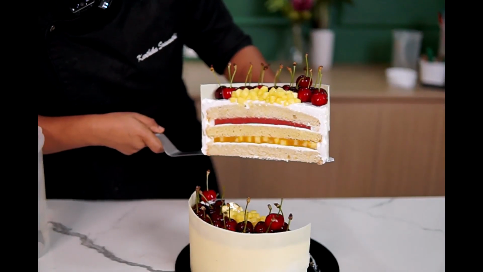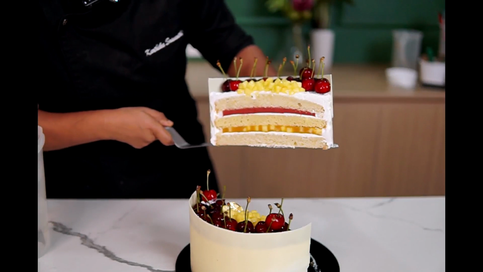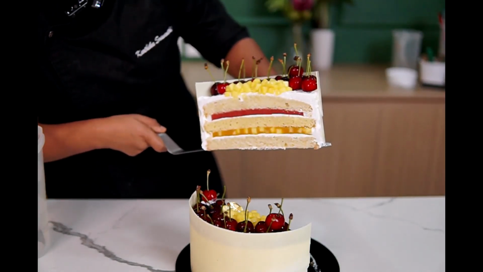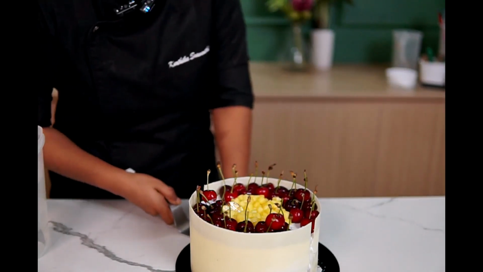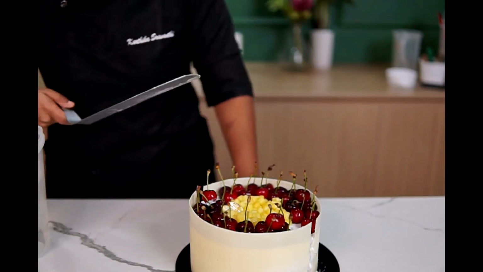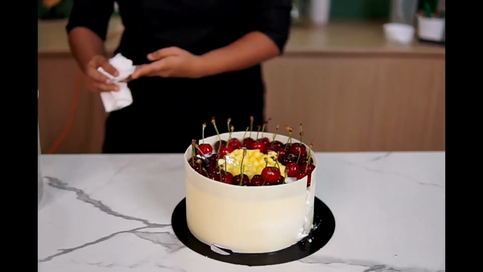Is it done? Does it look good? Okay, so this is how it looks from the inside. Very easy, simple recipes for the filling if you want to do nice layers like this for different flavors.